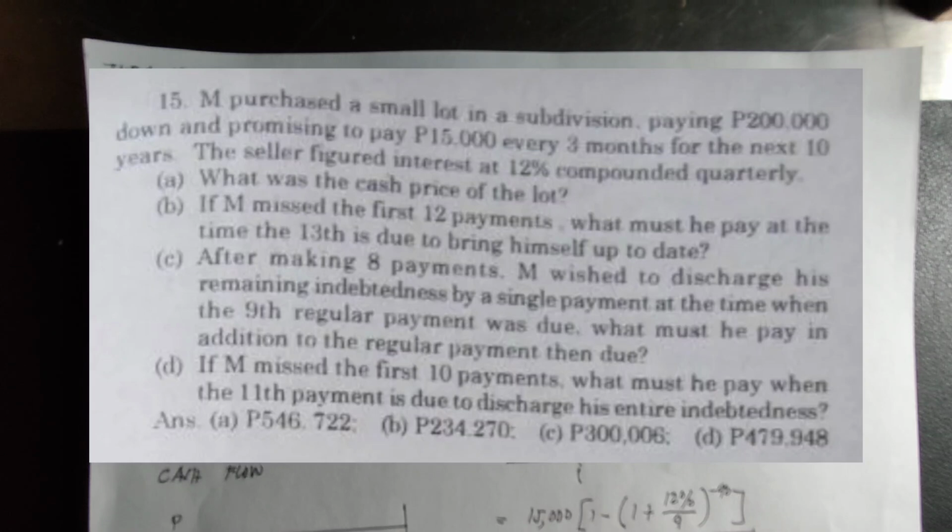The seller figured interest at 12% compounded quarterly. So in A, what was the cash price of the lot? Then B, if M missed the first 12 payments, what must he pay at the time the 13th is due to bring himself up to date?